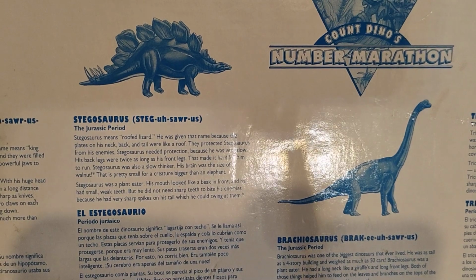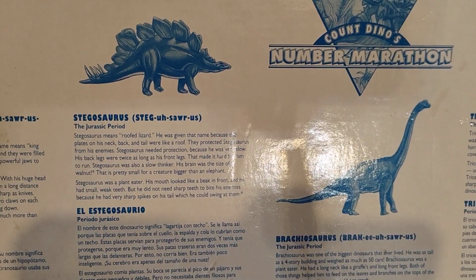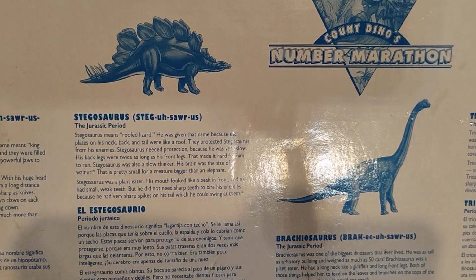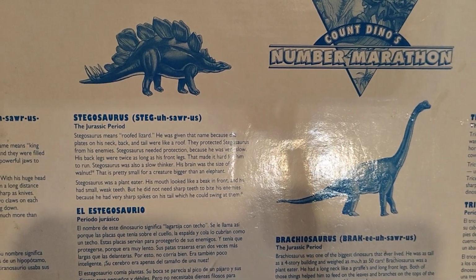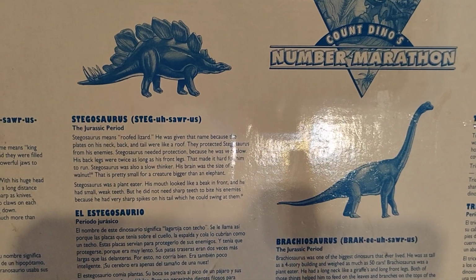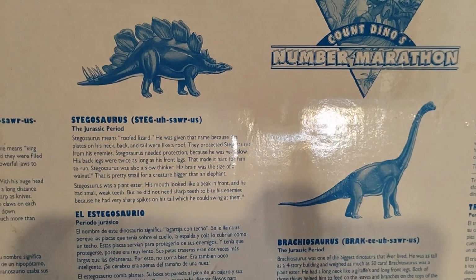Because we have now discovered that there are animals that have longer hind legs and shorter front legs, and they can run pretty fast. And they can leap, because they can use their hind legs to leap back, and then run fast.